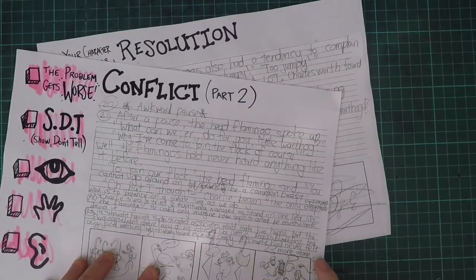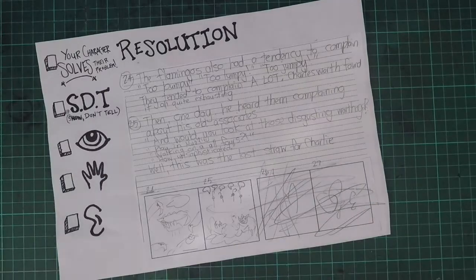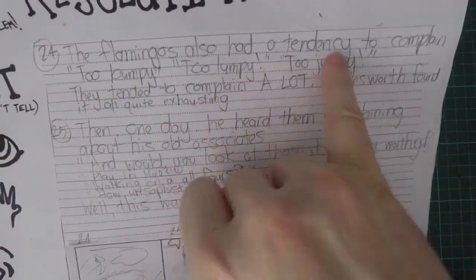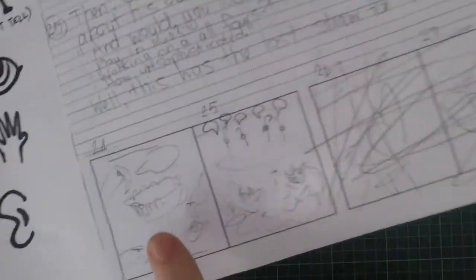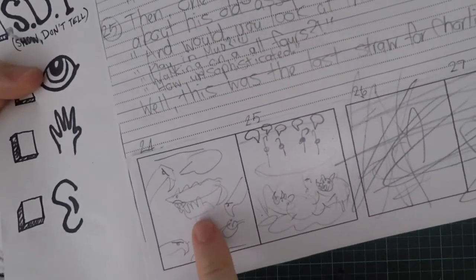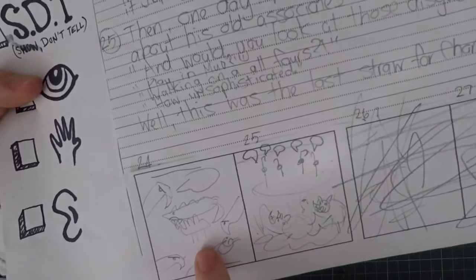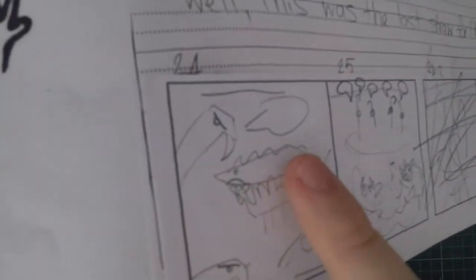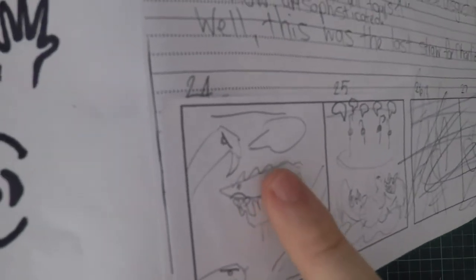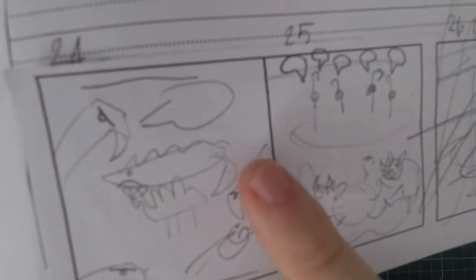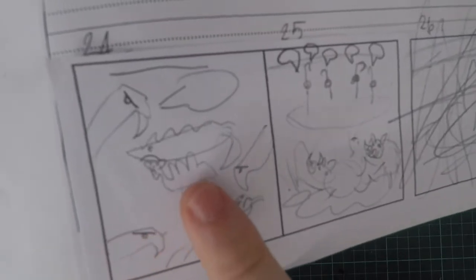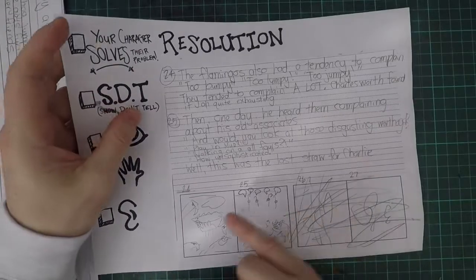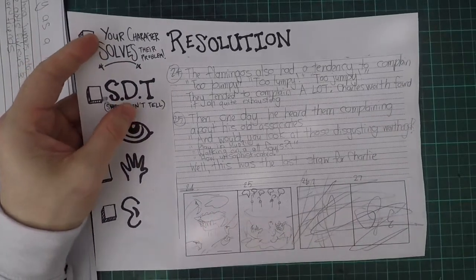Charlie had never felt more alone in his life. The flamingos also had a tendency to complain. Too bumpy, too lumpy, too jumpy. They tended to complain a lot. Now, I've written too bumpy, too lumpy, too jumpy. I've drawn a picture. There's going to be a picture of a crocodile over here, a picture of a camel that's too lumpy, and a frog over here down the bottom that's too jumpy. So I'm letting the pictures do most of the talking in that one.